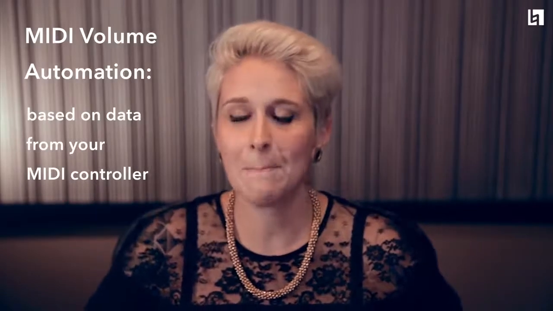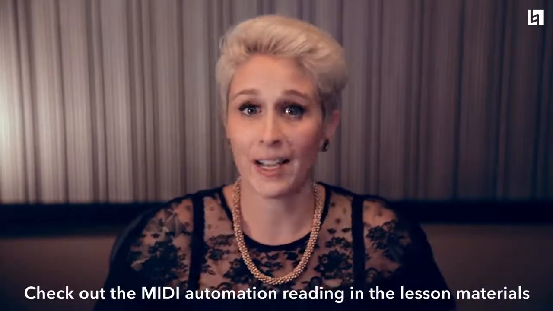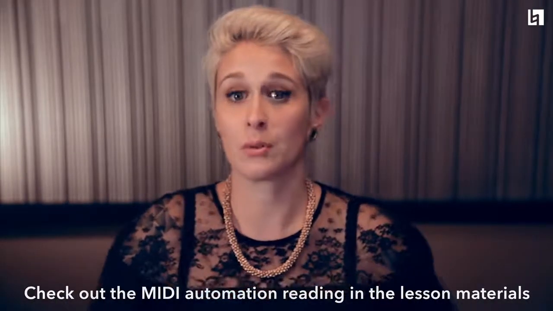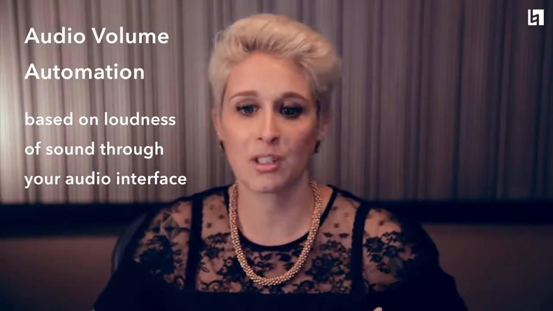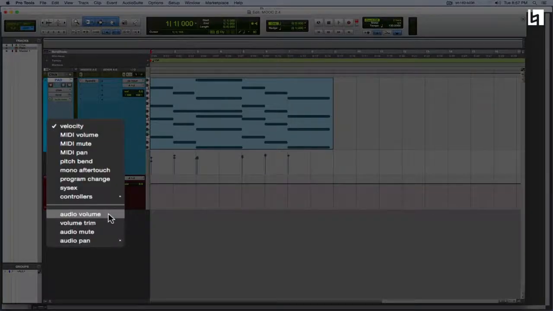I want to make a big distinction between MIDI volume and audio volume. MIDI volume, which is one of your options here, is going to be MIDI automation based on the data that comes from your MIDI controller. If you want to learn more about MIDI data automation, then you can check out some additional resources on MIDI in the reading. Audio automation, which is actually volume controls based on everything going through your sampler or synthesizer already, is going to be much more accurate and much more useful for what we're doing here. So even though you're going to be playing MIDI, you want to automate in audio. So to automate volume, choose audio volume.